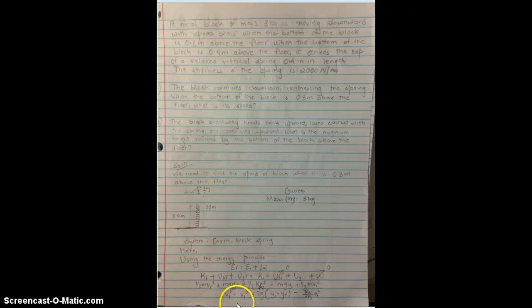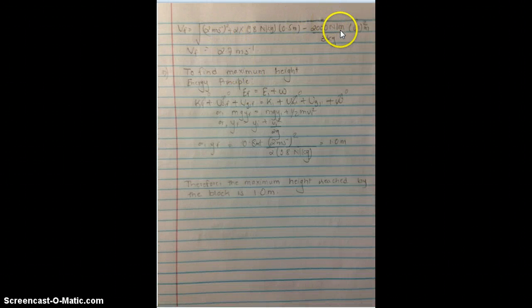Taking the square root of the right hand side and plugging in the values, we get the equation like this. And here the final velocity v_f would be 2.7 meter per second. So the velocity of the block when it was 0.3 meters above the ground is 2.7 meter per second.